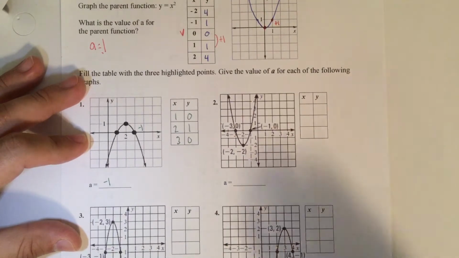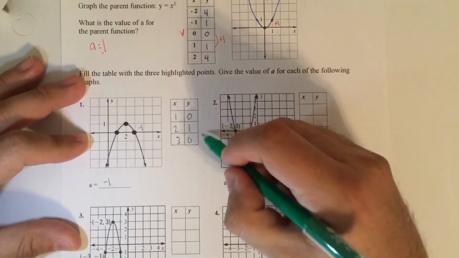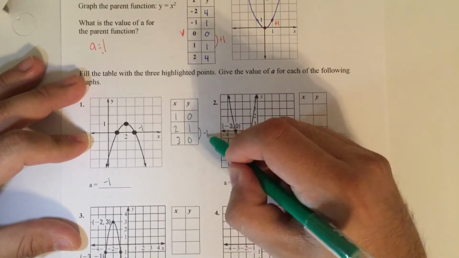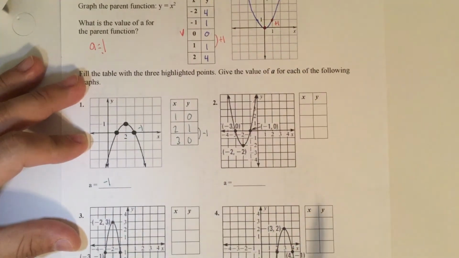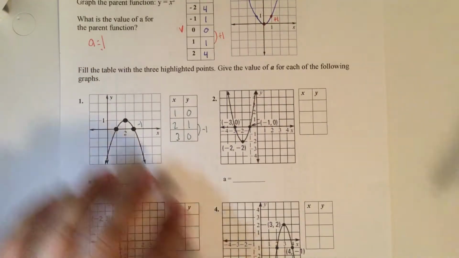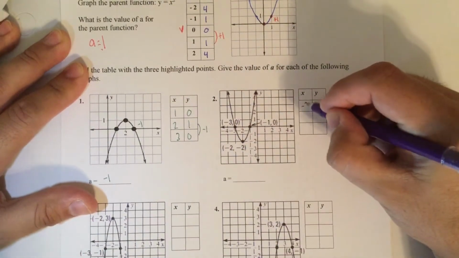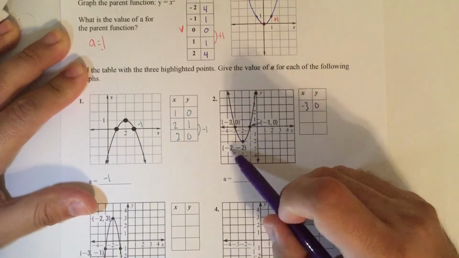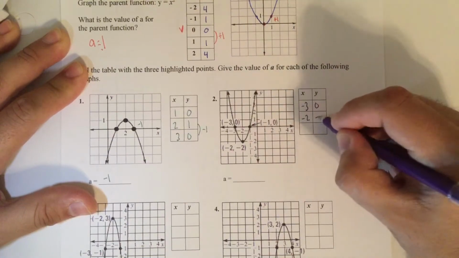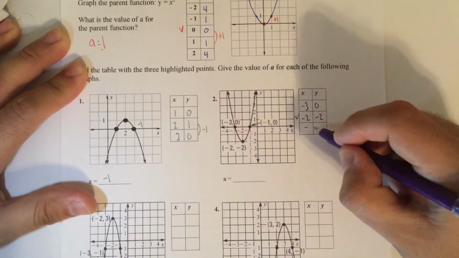Okay. If I wanted to do it from the table, I put the vertex in the middle. So notice these are both 0. So how do I get from 1 to 0? That is -1. That's how you also get -1. All right, for the next problem, the same thing. Starting with the furthest left, so -3, 0 is the point they give us. Then they give us the vertex at -2, -2. You might want to put a V by there just so you know where the vertex is. And then -1, 0 is the next point they give us.